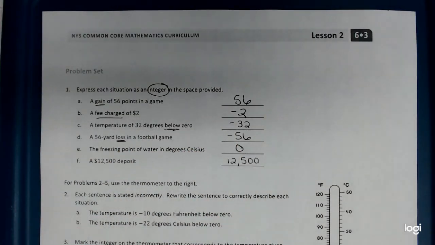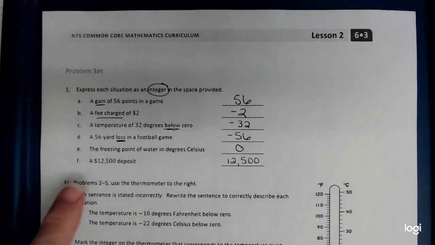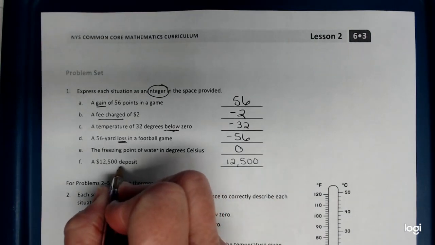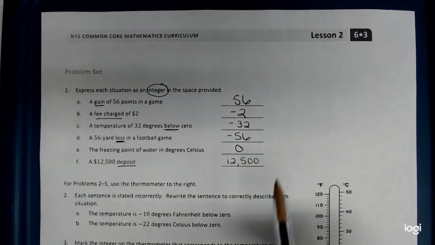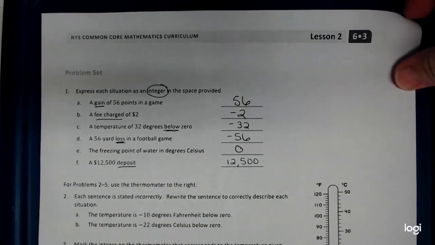The freezing point of water in degrees Celsius is 0. If you've been paying attention to the videos, one of the times I talked about 0 cannot be positive or negative. It's the midpoint of our number line where the positive and negative numbers separate. F says a 12,500 deposit. Deposit, that's my key word there. Deposit is when I'm adding something, so it's a positive number. Okay. If you need to change any of your numbers, you may do that.